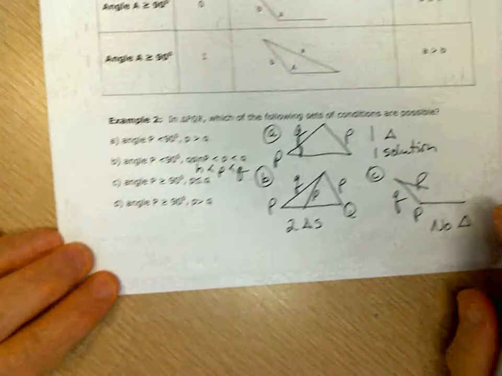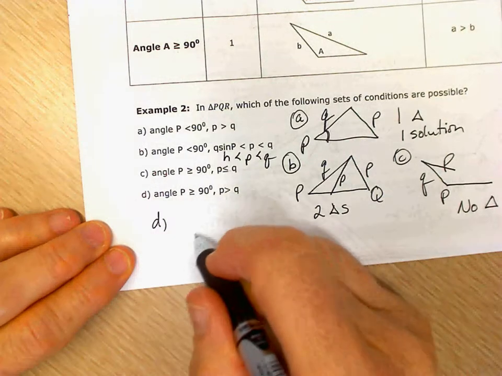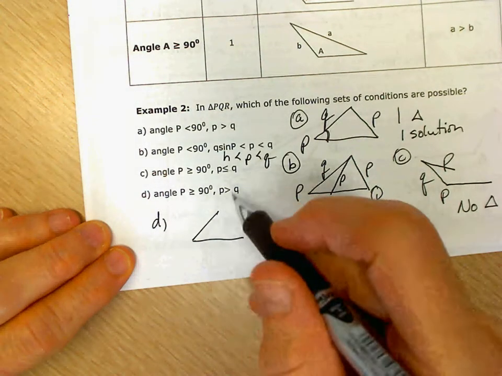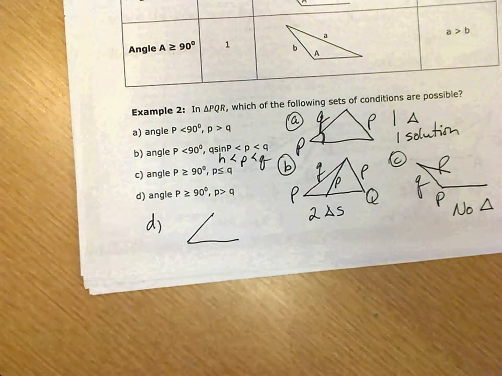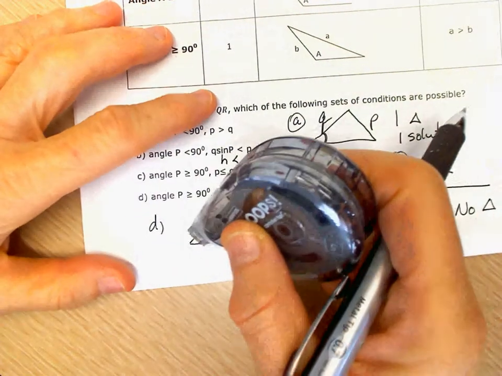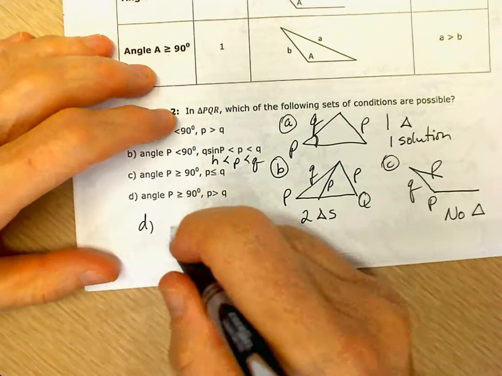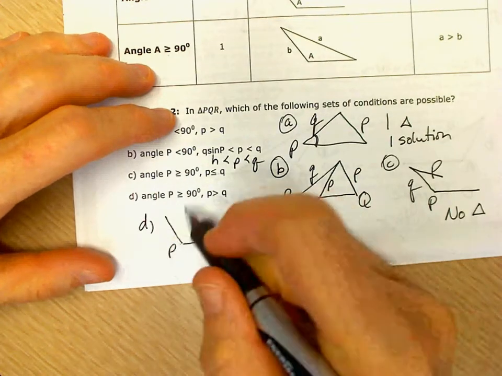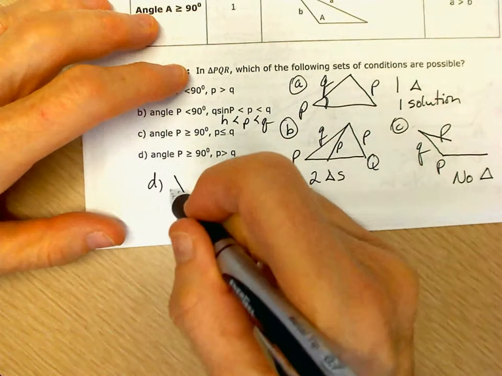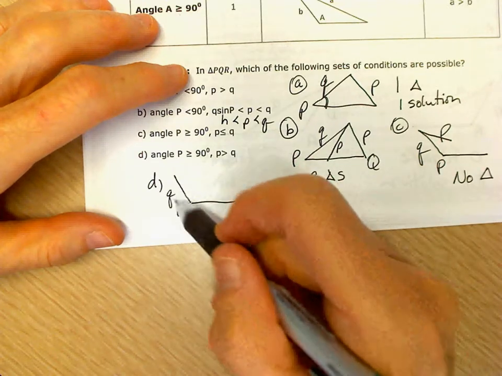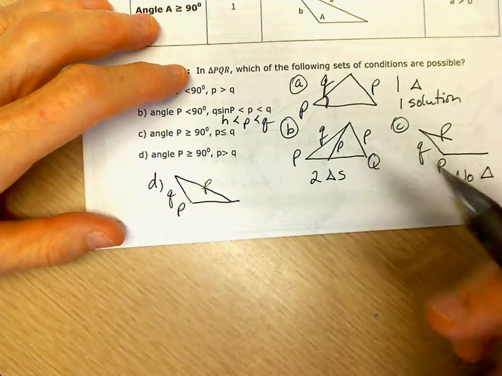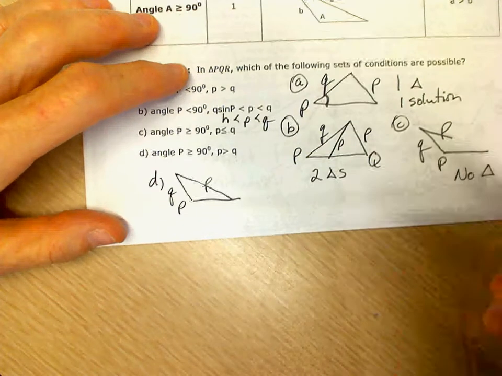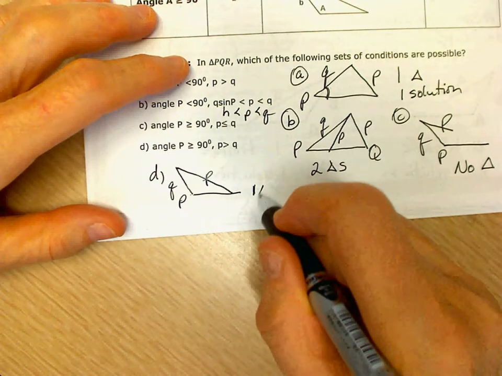And then part D. Oh, this one's P is greater than 90. I drew it wrong. There's P, greater than 90. There's our Q. Q goes beside the P like that. Little side p is opposite angle P. Ooh, it's greater. So now we know we have one triangle.